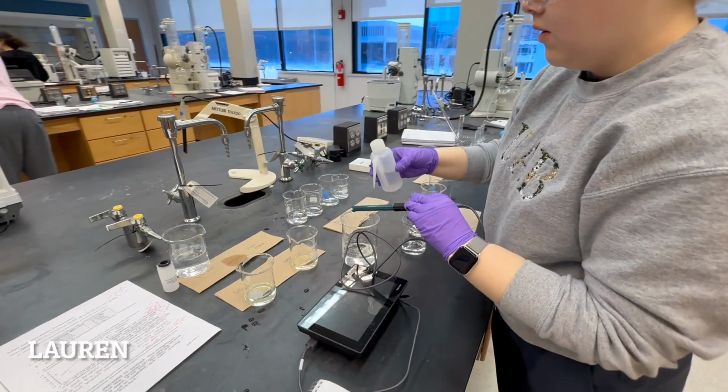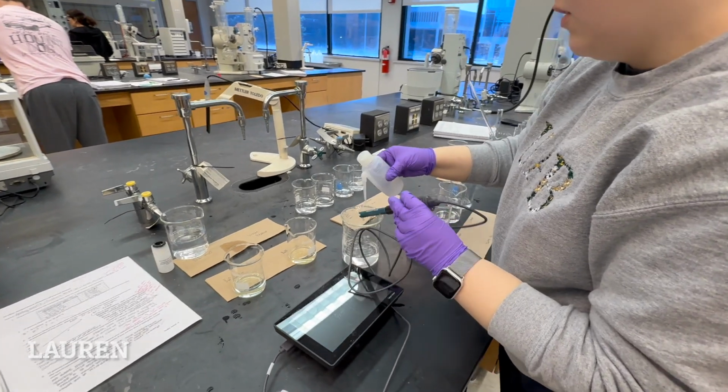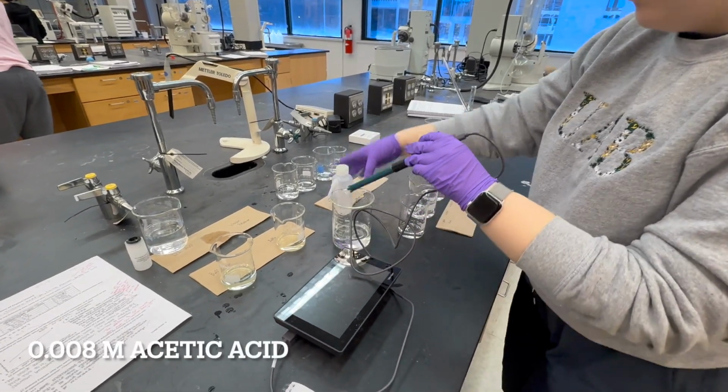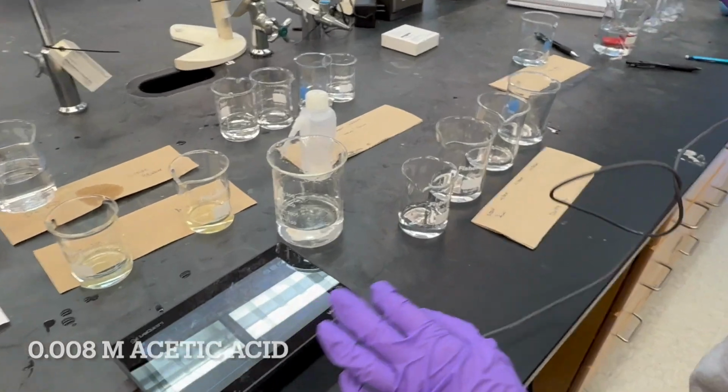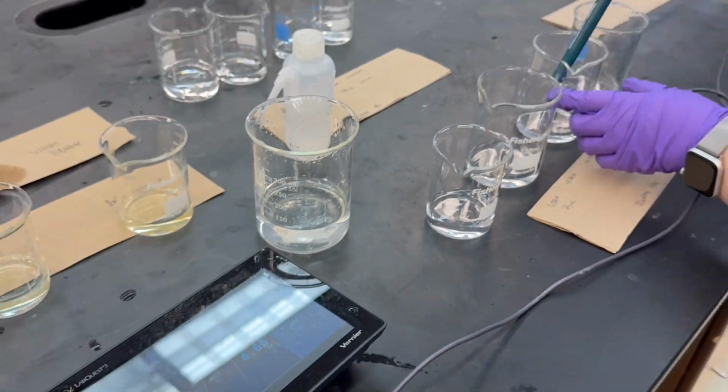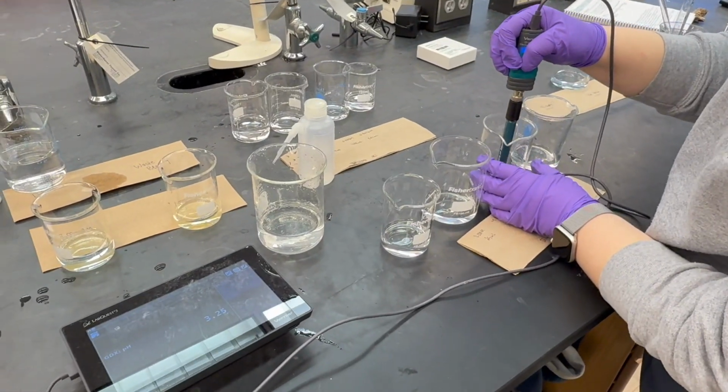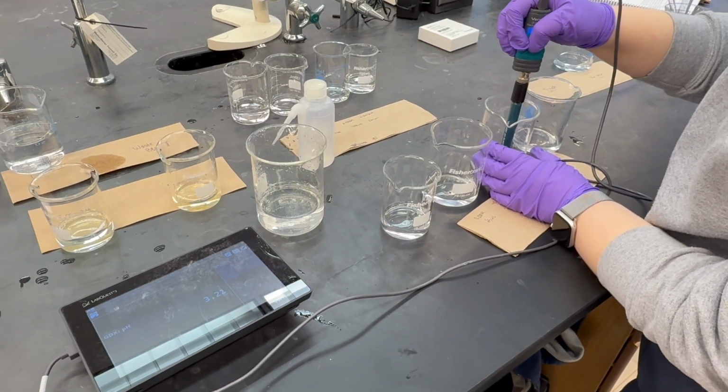Remove the pH meter from the beaker with DI water and rinse the pH meter with DI water over a waste beaker. Then place it into a beaker in the dilution series. This solution has a pH of about 3.21.